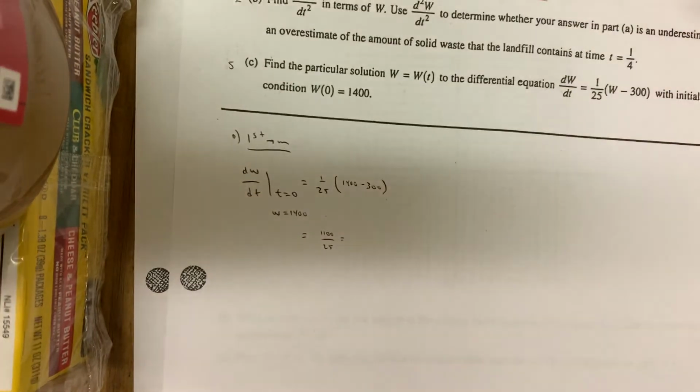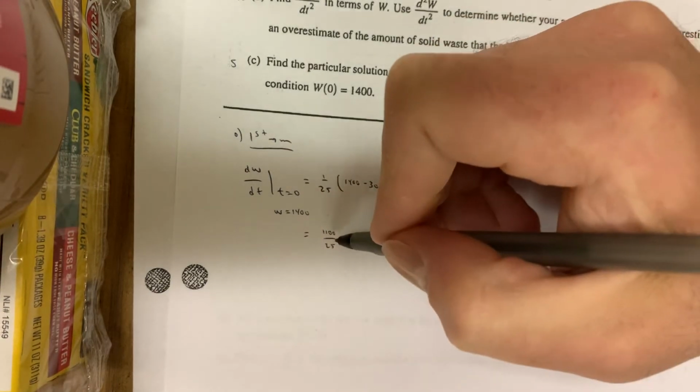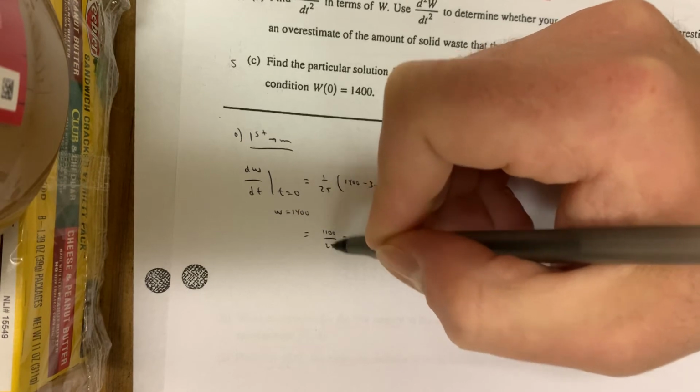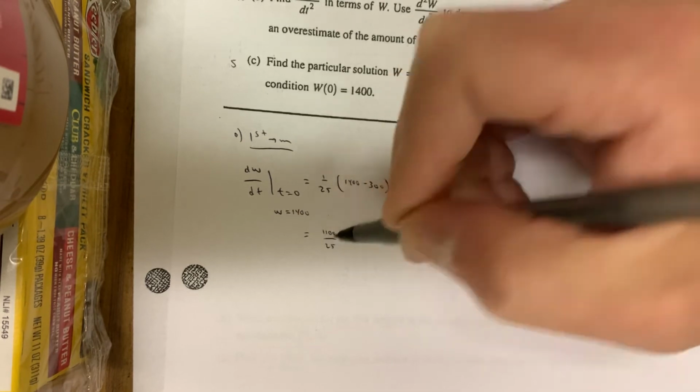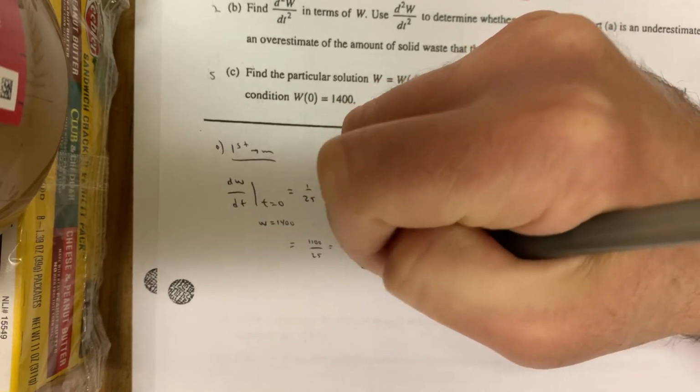Think about it, 25 into 1,000. 25 into 100 is 4, so 25 into 1,000 is 40. But then there's another 100 here. So 25 goes into 1,000 40 times, and 25 goes into 100 4 times. So that's why it's 44. And that's the slope y'all are looking for.